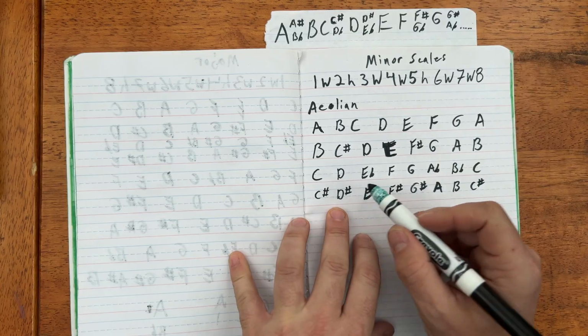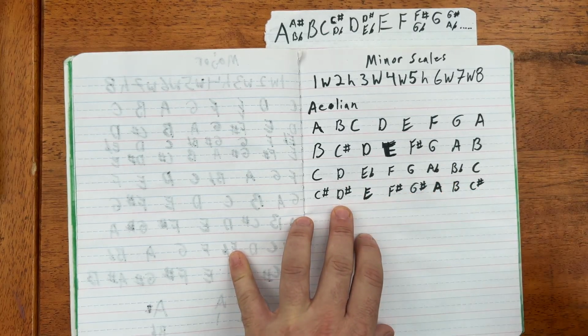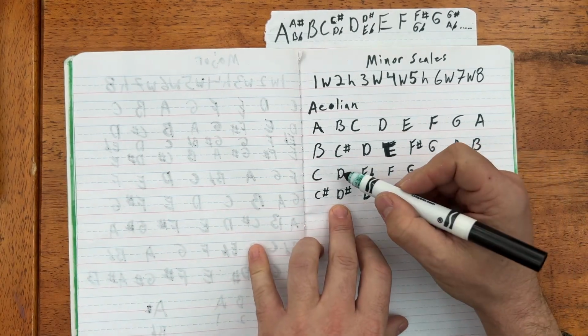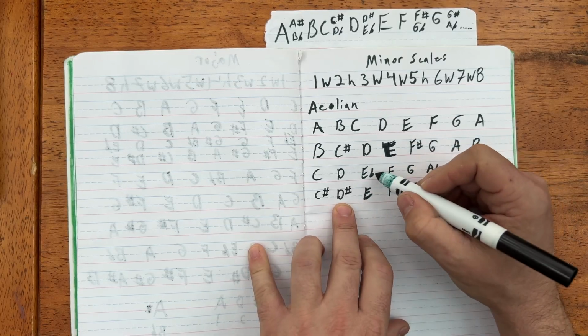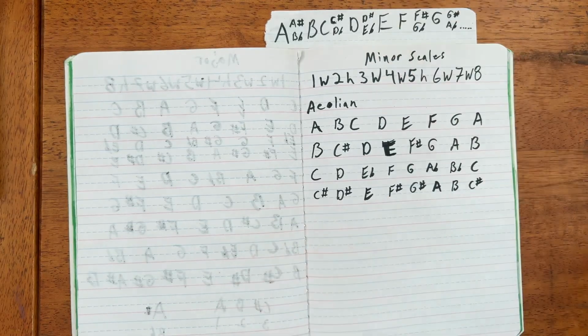So how much sharper is each one of the notes in C sharp minor going to be than just regular old C minor? You guessed it, a half step up. So instead of 2 being D, we have D sharp. Instead of 2 being E flat, we boop, half step up to E, and so on.